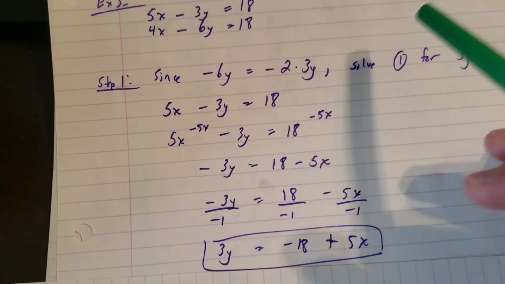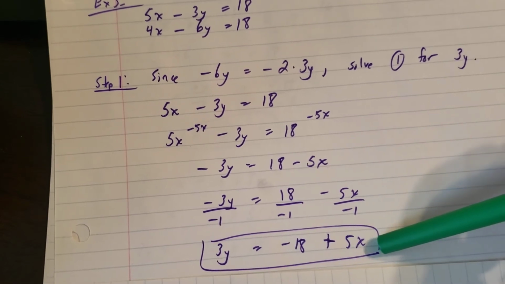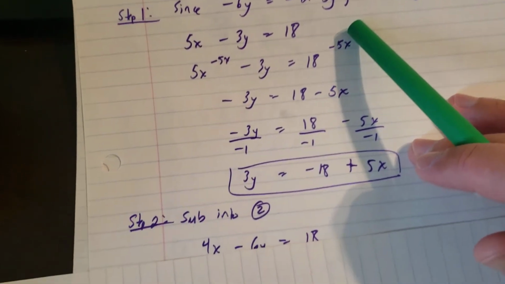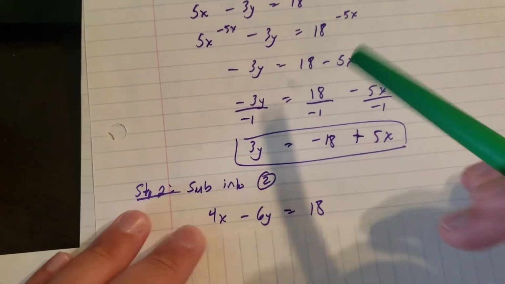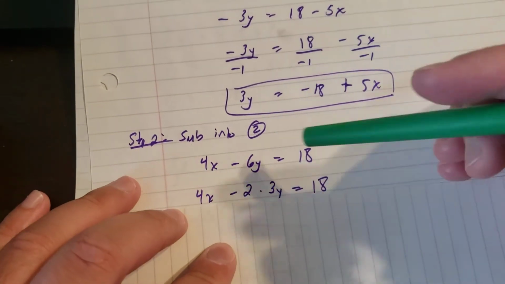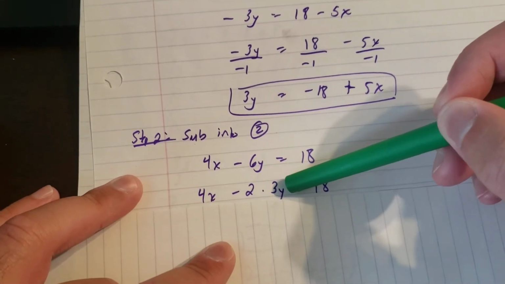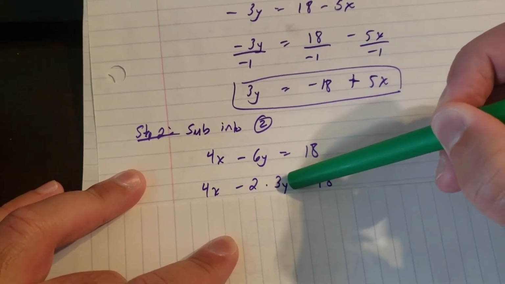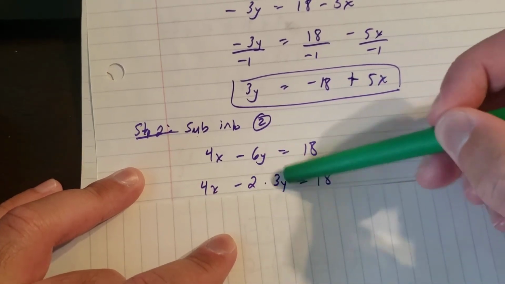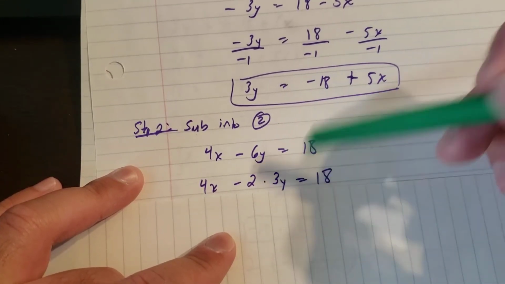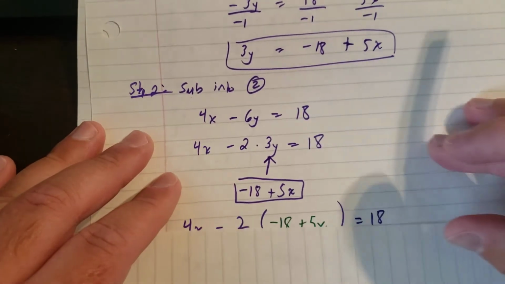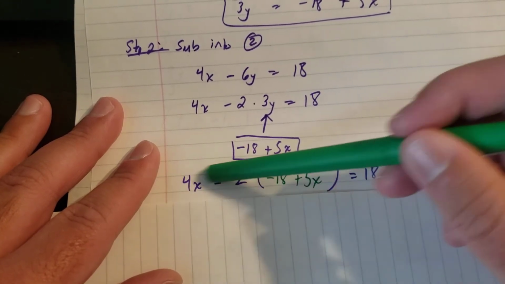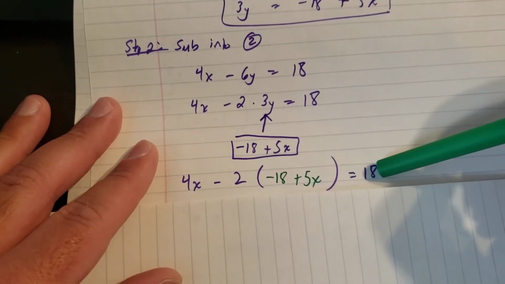Now what I'm going to do is take this and substitute it into the other equation. The other equation is 4x minus 6y equals 18. I'm going to rewrite that 6y as negative 2 times 3y, and now I can take this expression for 3y and plug it in here for 3y. Everything else is going to be the same. This is just going to be this stuff here instead of the 3y. So that is going to look like that. You can see the substitution happening right there. Now I've got one equation with only x's in it, so I can solve this for x.